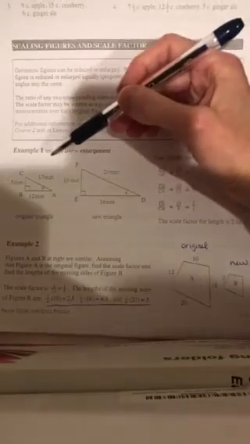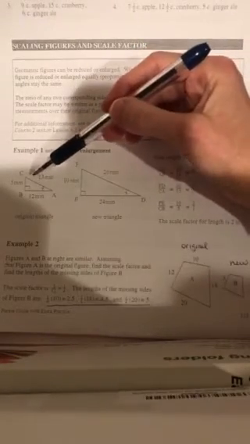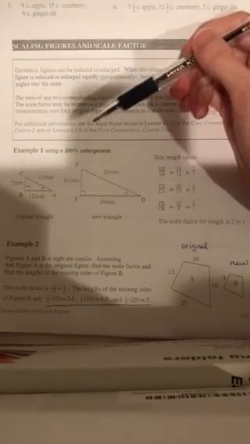Okay, this is part 2 of scaling figures and scale factor. This one will be shorter. So we're going to go to the example problems in your packet, and we're just going to go over how to figure out what the scale factor is here.